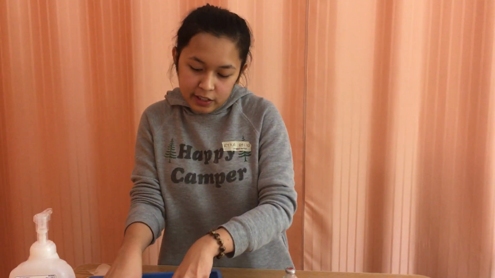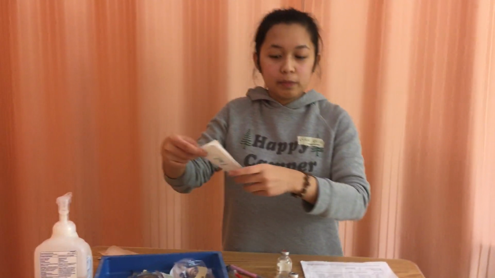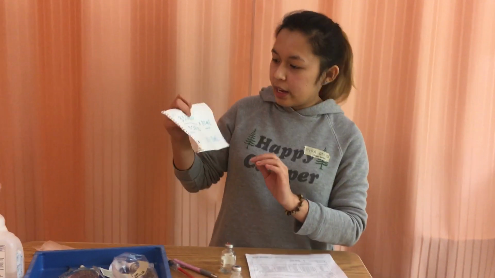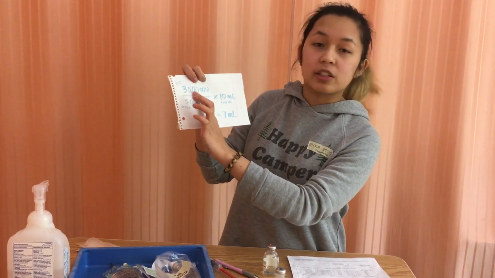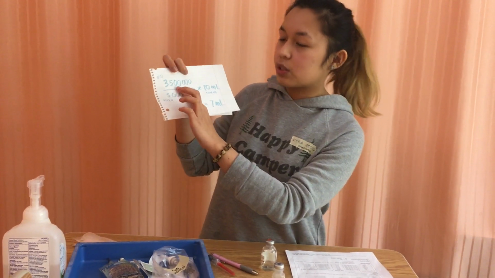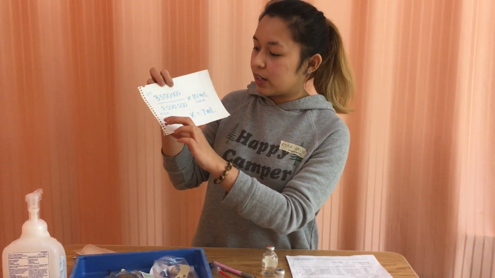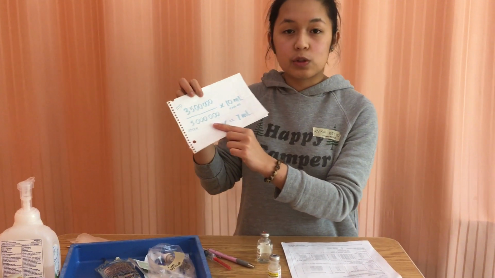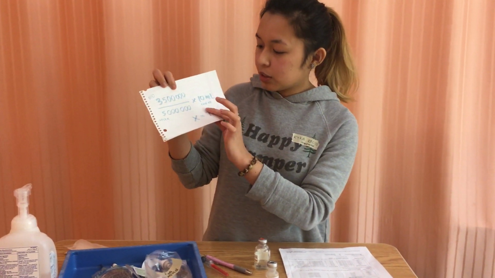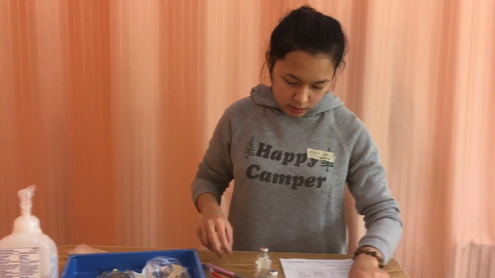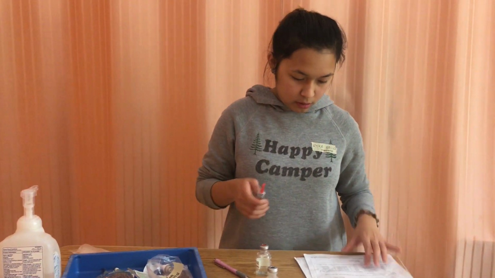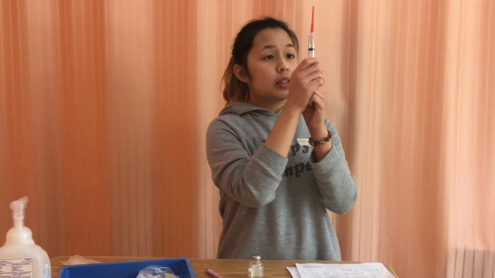I've also calculated the volume that I have to draw up. I took the doctor's order, which is 3.5 million units, and divided that by the stock dose, which was 5 million units, and multiplied it by the final volume, which is 10 milliliters, and I got the volume of 7 milliliters, and this is how much I have to draw up. So I'm going to grab 7 milliliters.